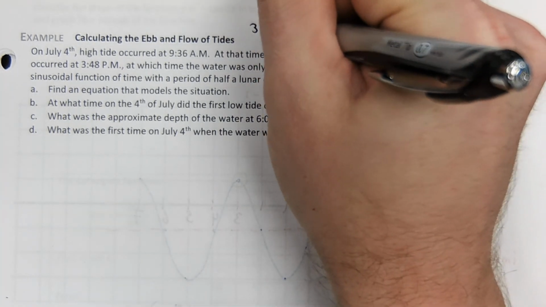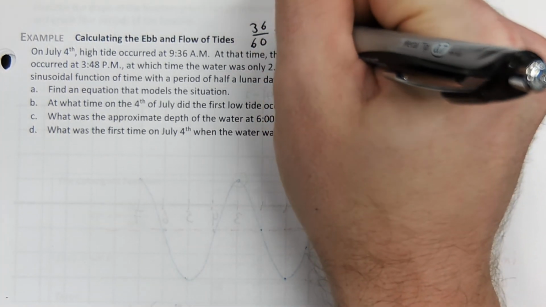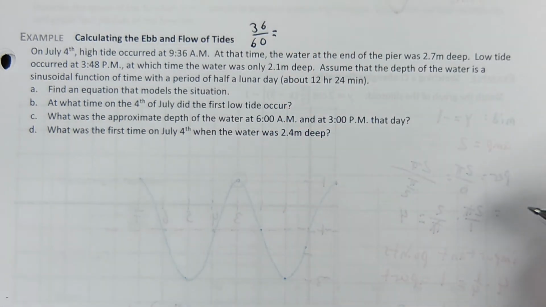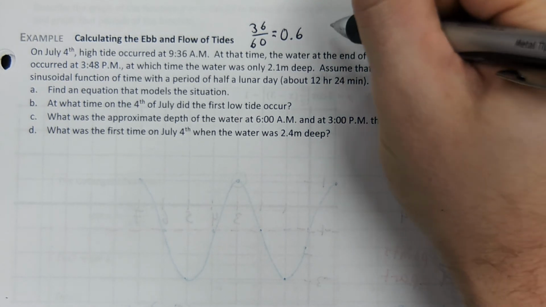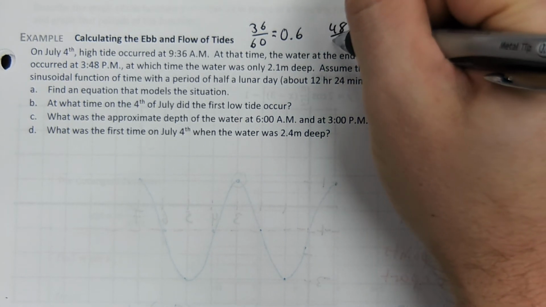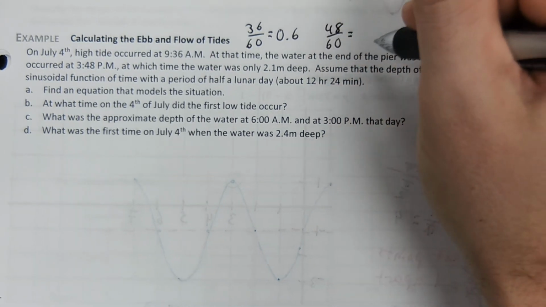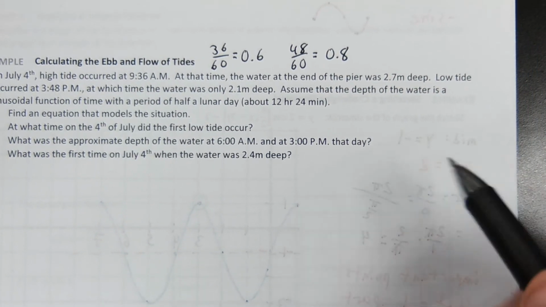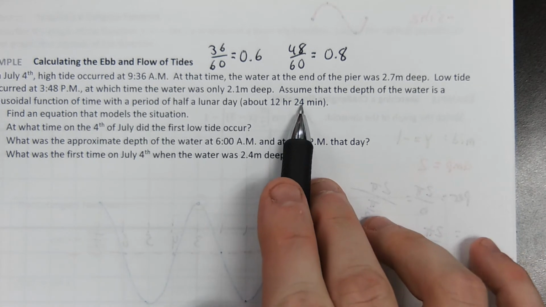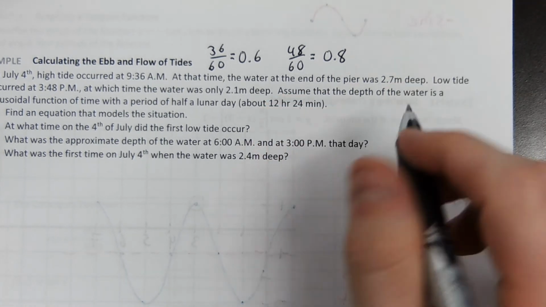So 36 over 60, that's 0.6. 48 over 60, that's 0.8. Yeah, 48 minutes. And then this 24 over 60 is half of 48, so it's 0.4.